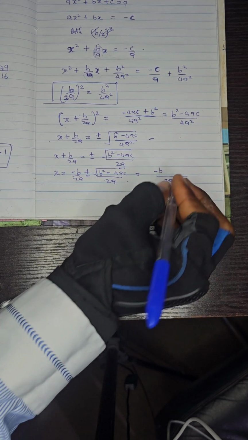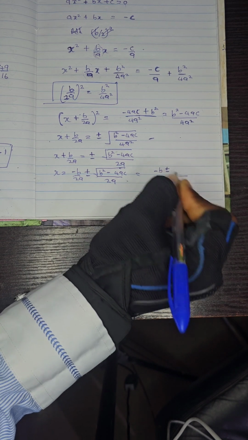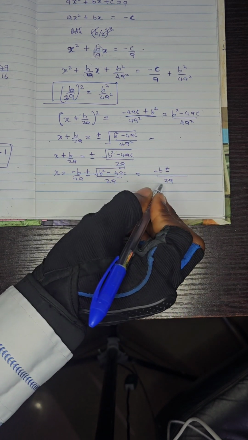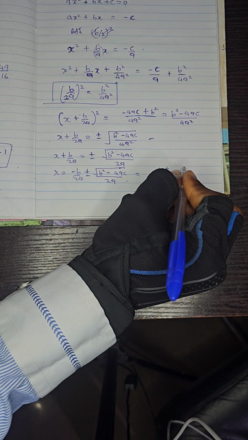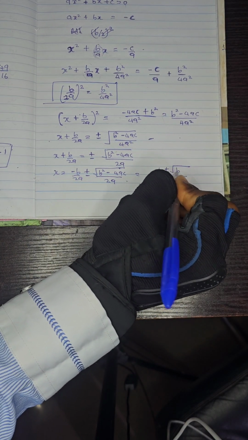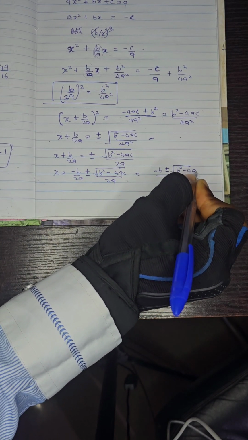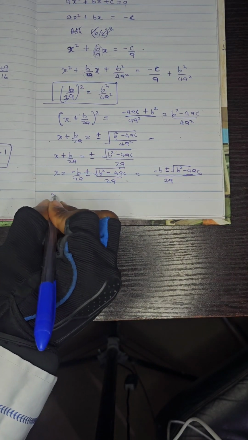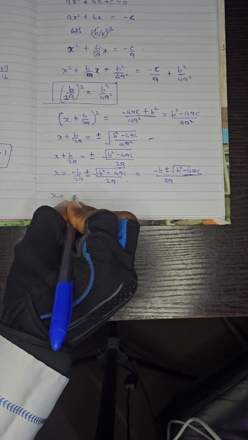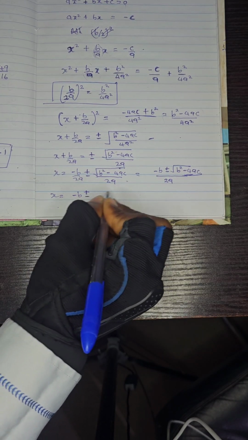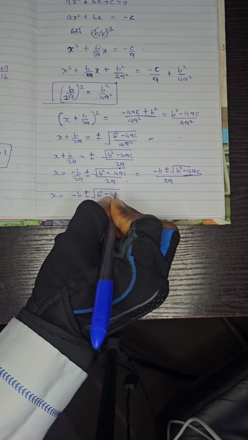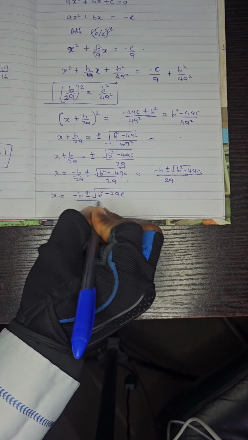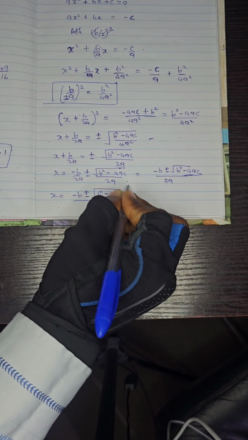Are we following? Plus or minus, the same, and 2a divided by 2a, 1 times what we have in the numerator, we have square root of b squared minus 4ac. So x is now equal to minus b plus or minus square root of b squared minus 4ac all divided by 2a.